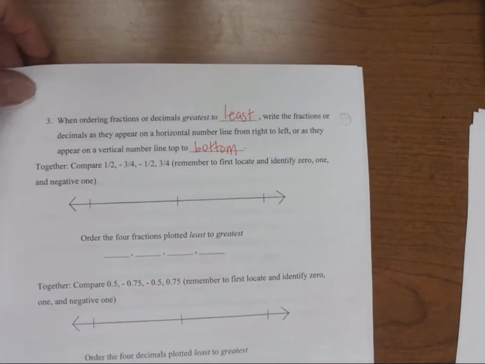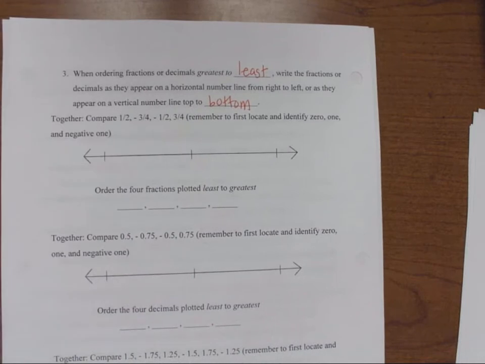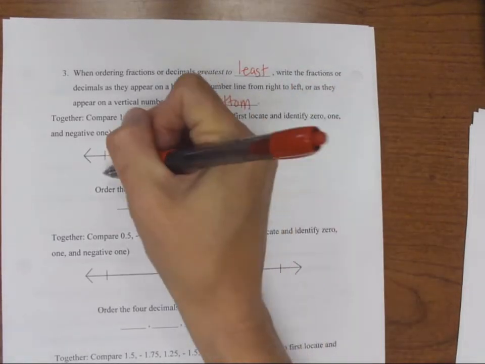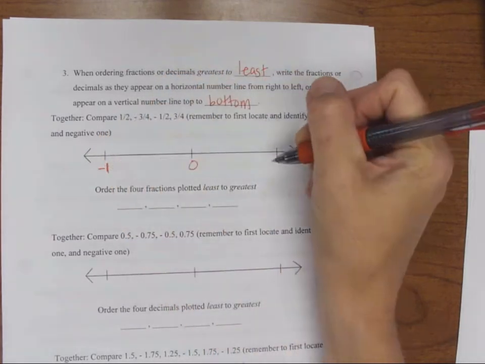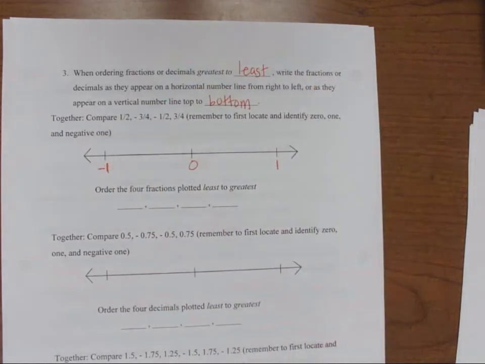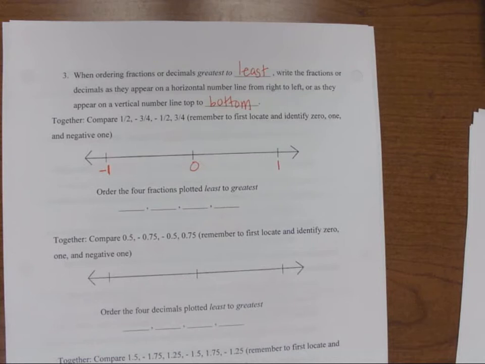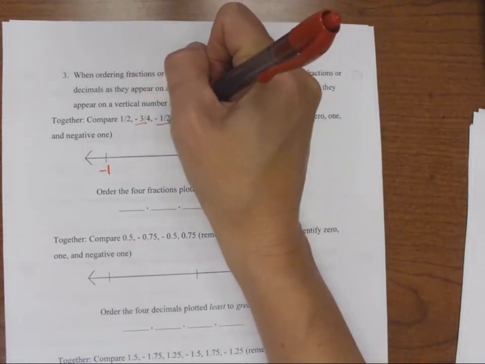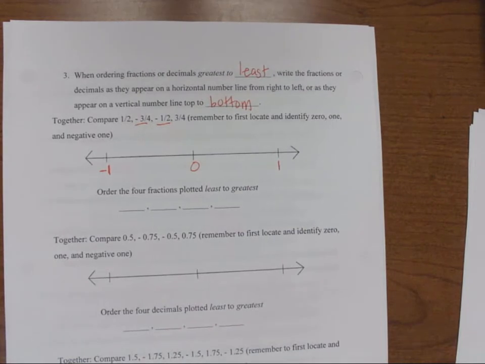First of all, we're going to compare the fractions 1/2, -3/4, -1/2, and 3/4. Remember to first locate and identify 0, 1, and -1. That'll make it easier for us to understand. So 0 is in the center, -1 to the left, +1 to the right. Personally, I noticed that there are 2 negative fractions here. There's a -3/4 and a -1/2. Okay?